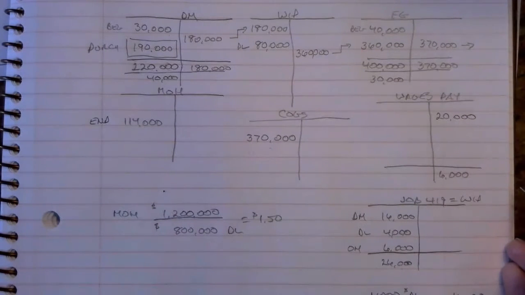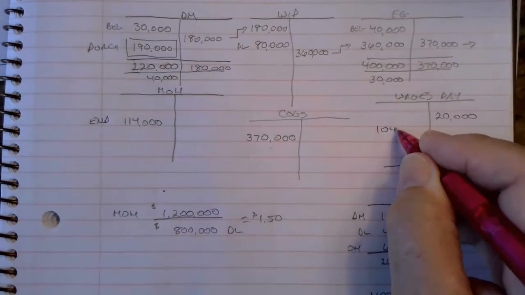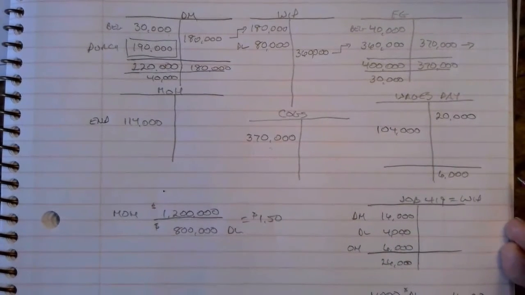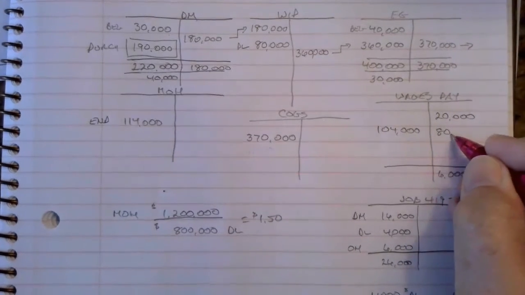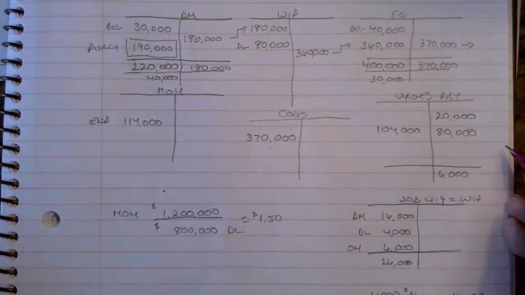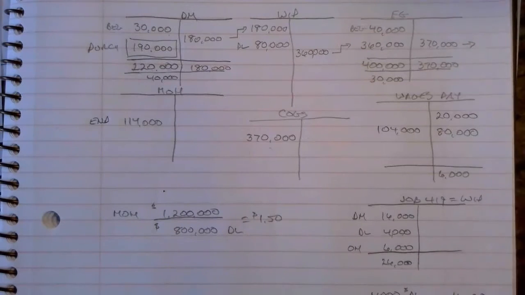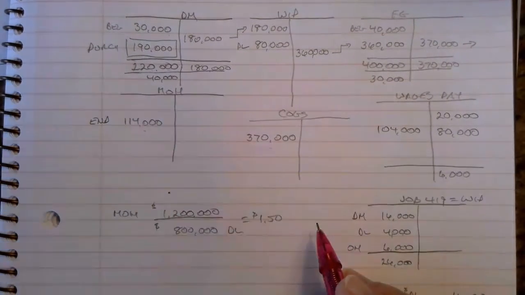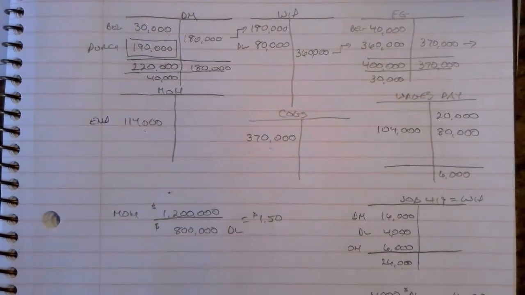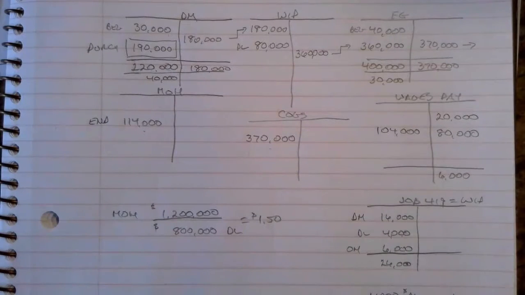And the gross plant payroll paid in January totals 104, and ignore withholdings. The payroll paid, okay, so they paid 104,000. That would come out. Okay, and that 80,000 of direct labor would also go in here, and wages payable. Okay. All actual manufacturing overhead cost incurred has already been posted. Okay, so that 114 is an ending number, and all materials are direct materials. Okay, so we don't have any indirect materials out there.